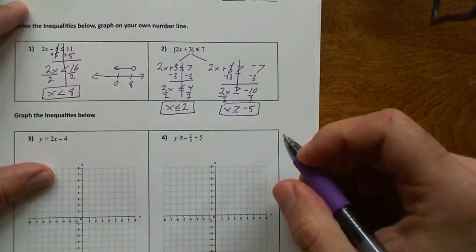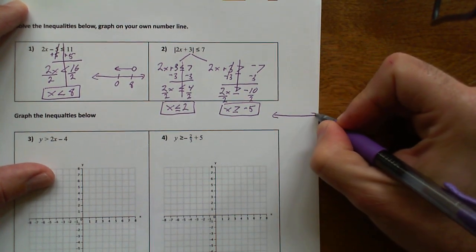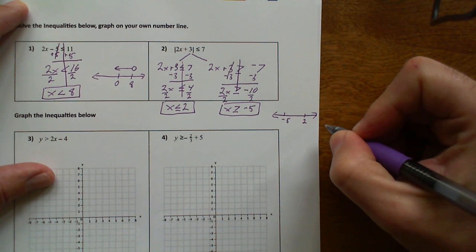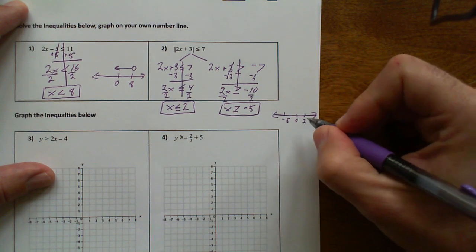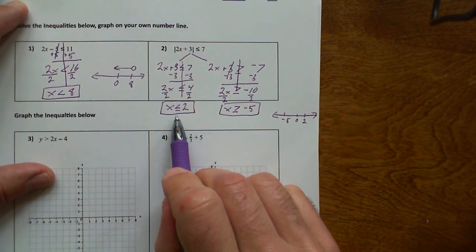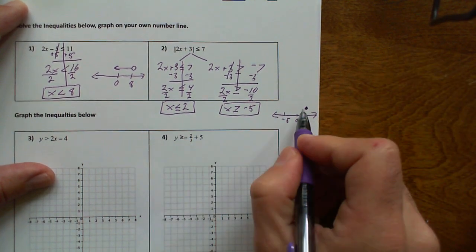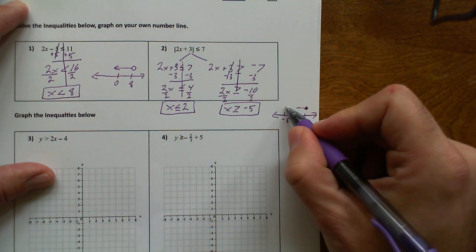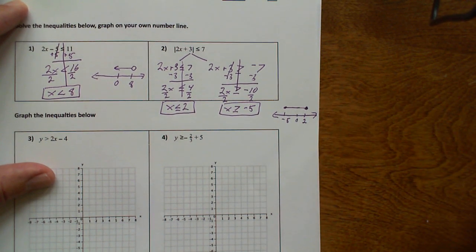Now let's go ahead and draw that on a number line. I'll do it over here. Let's have negative 5 and 2. Okay? So 0 will be somewhere in between. Okay, x is less than or equal to 2. So I got a solid thing here. It's smaller than 2, so I go in this direction. X is bigger than or equal to negative 5, so I do a solid circle. Bigger than will be in that direction. And there you go.